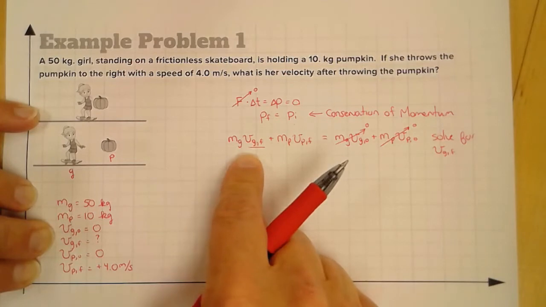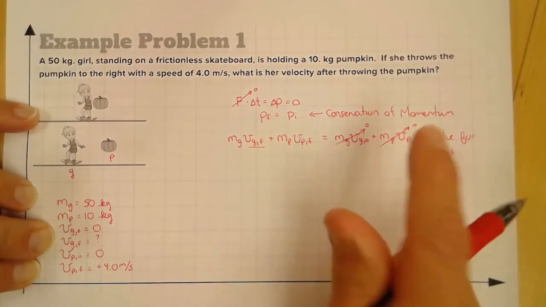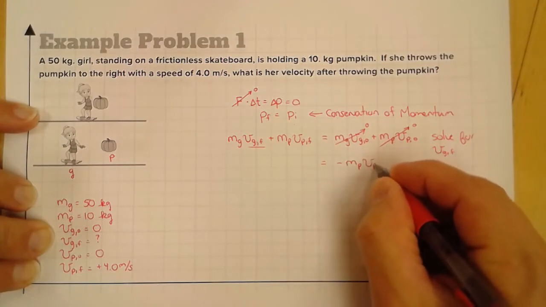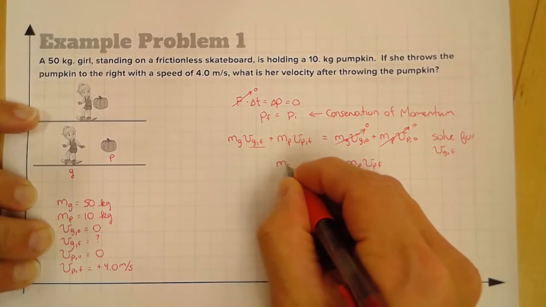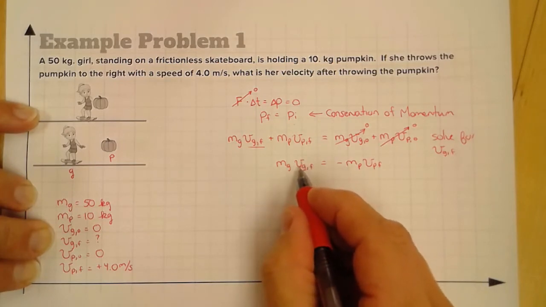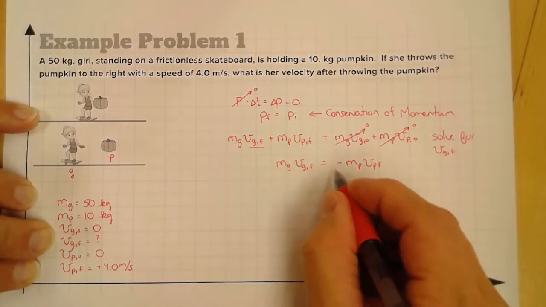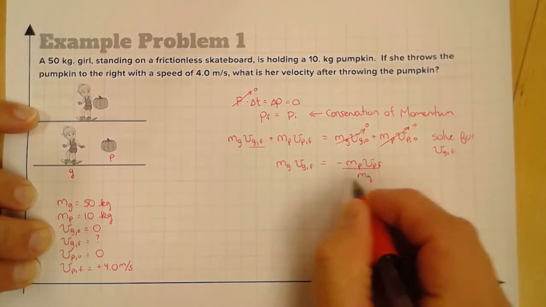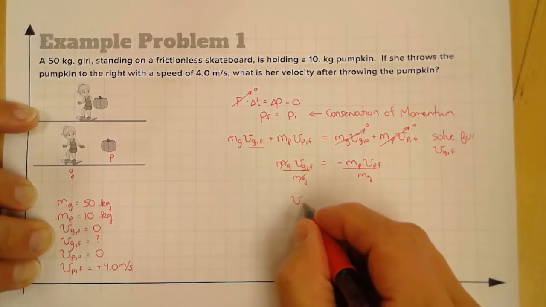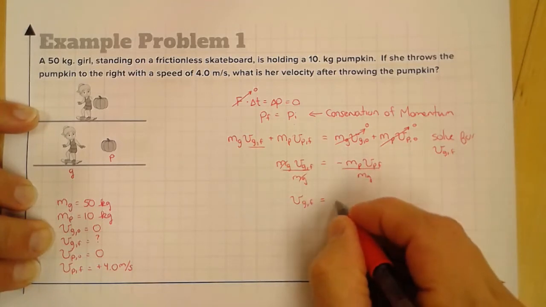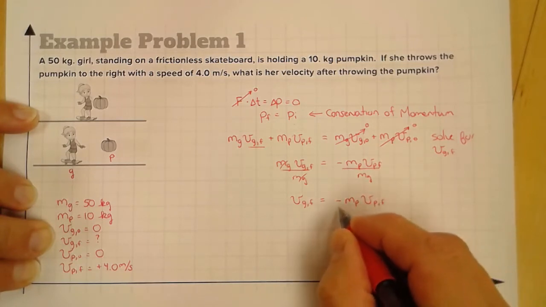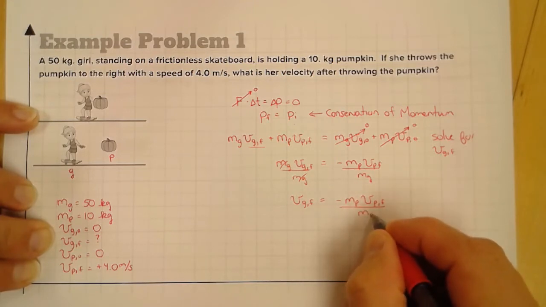So if we want the velocity of the girl final, the first thing we're going to do is bring this to the other side. So I'm going to have negative mass of the pumpkin, velocity of the pumpkin final, and that equals the mass of the girl times the velocity of the girl final. To get the velocity of the girl final by itself, I will divide both sides by m sub g. So I'll divide this side by the mass of the girl, divide this side by the mass of the girl. Those cancel. And finally, we have the velocity of the girl final equals negative the mass of the pumpkin times the velocity of the pumpkin final all over the mass of the girl.